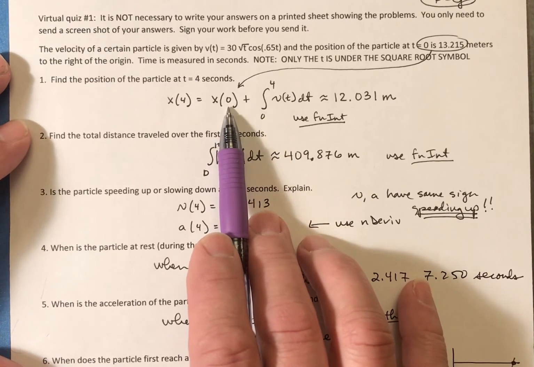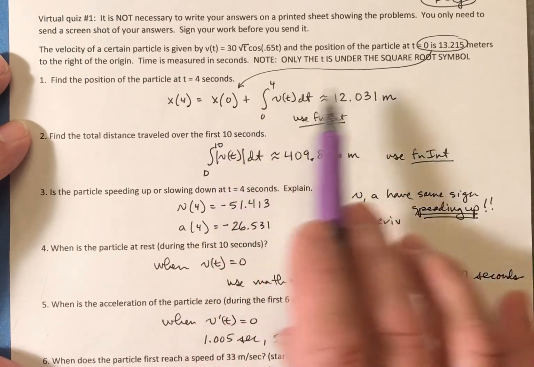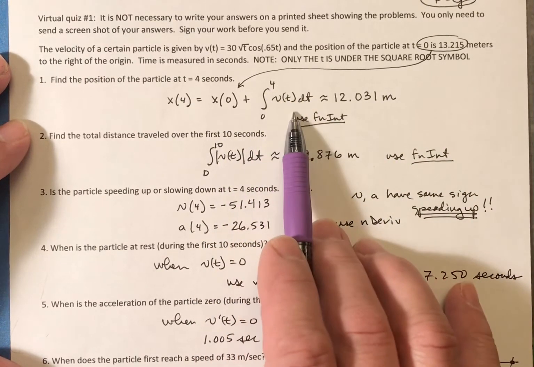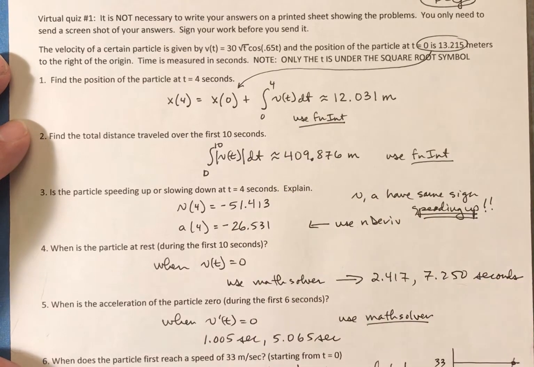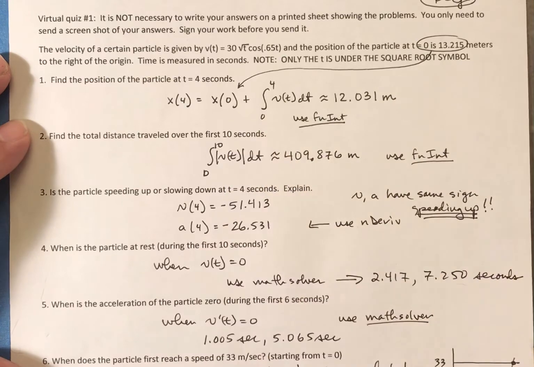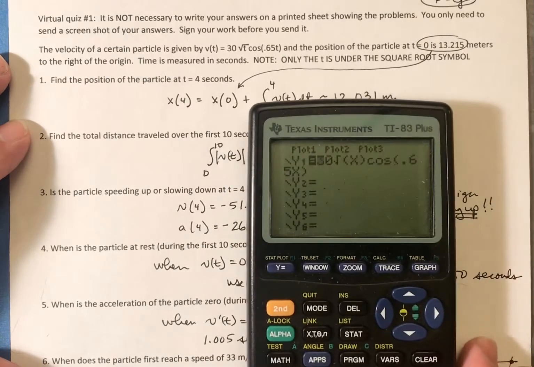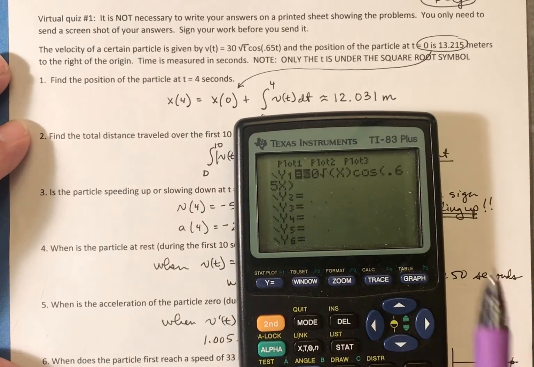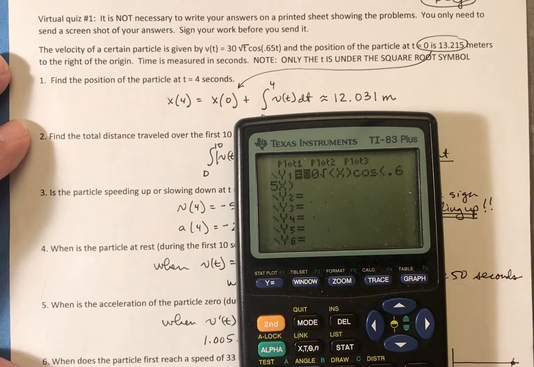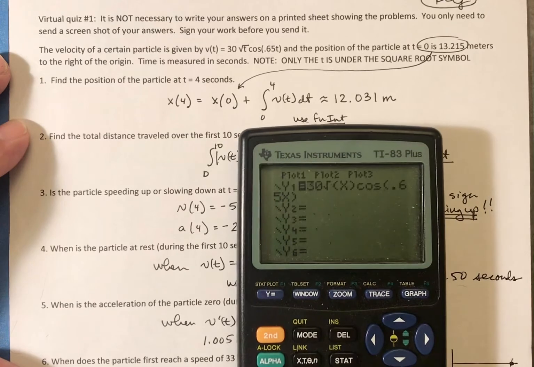Once I found this value of the integral using fnInt, I just added it to the original position. When you use fnInt, you want to use y1, so I plug the equation into y1 here.